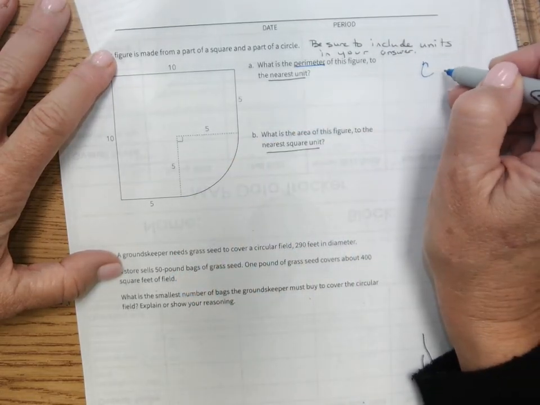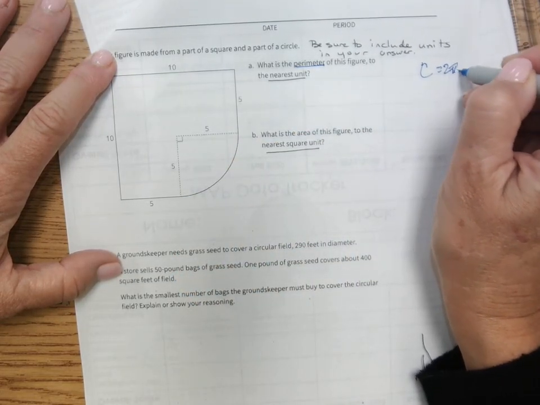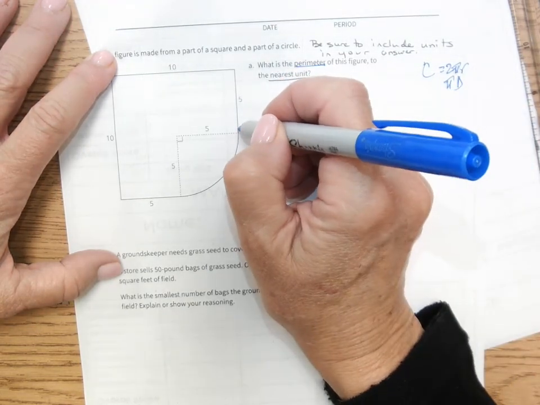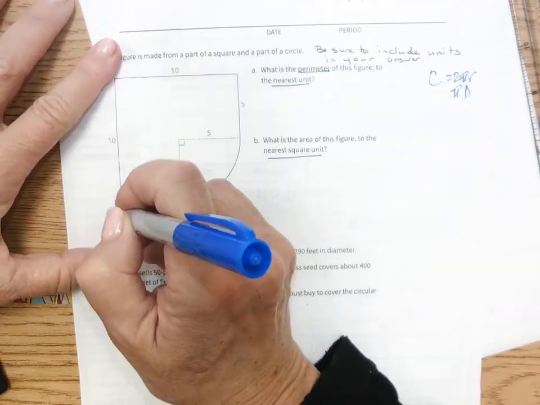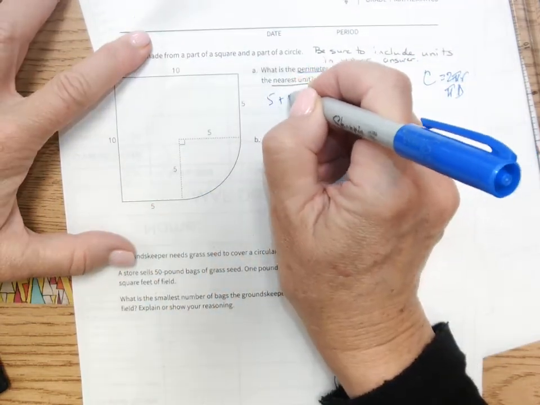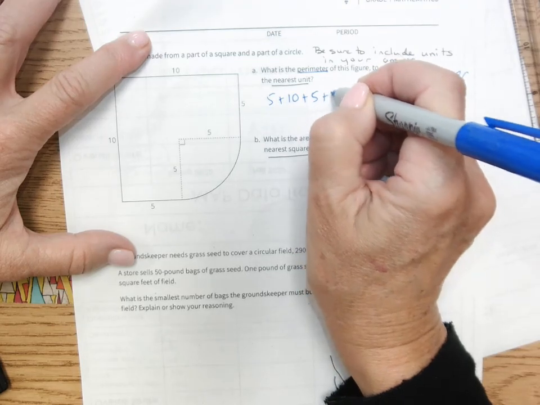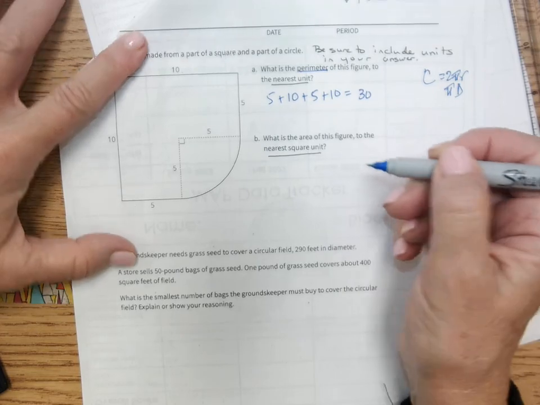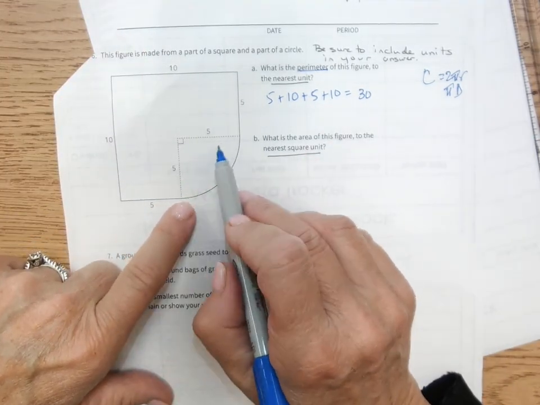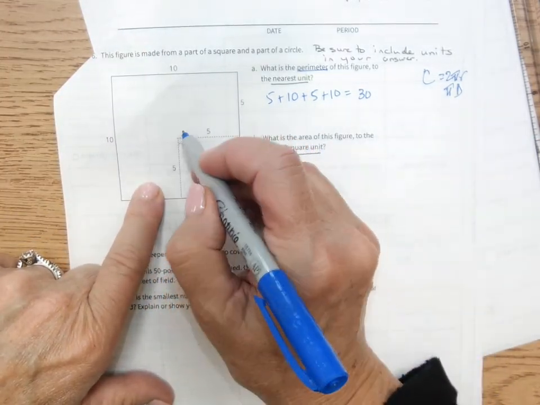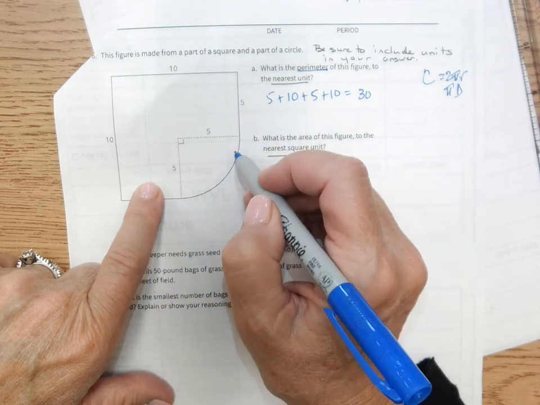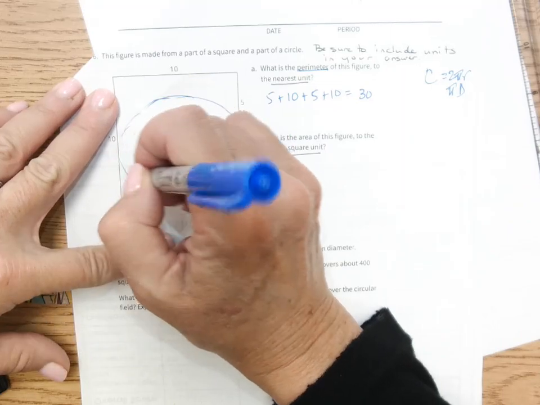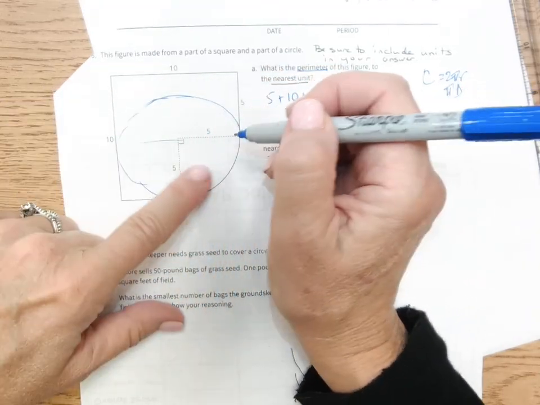And I know that circumference is either 2 pi r or pi times d. So if I'm finding the perimeter, I'm going to do the perimeter. So 5 plus 10 plus 5 plus 10. So that's 30 for the straightaways. And then I need this area here. So if I look at this, this is 1/4 of a circle, because if I continued this around-ish, right, it would look something like that. So that's 1/4 of a circle.